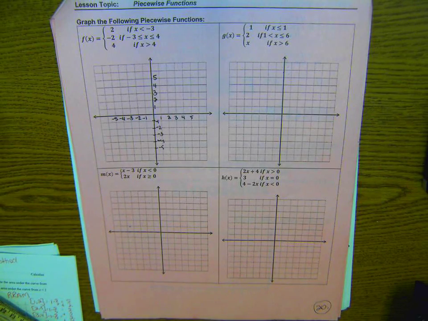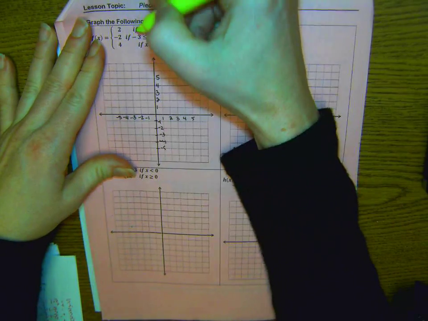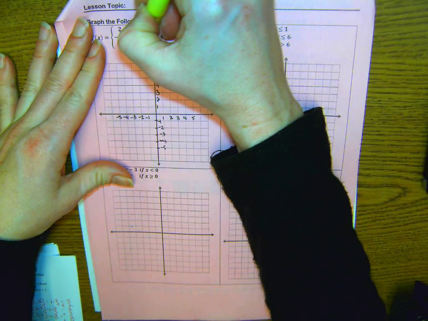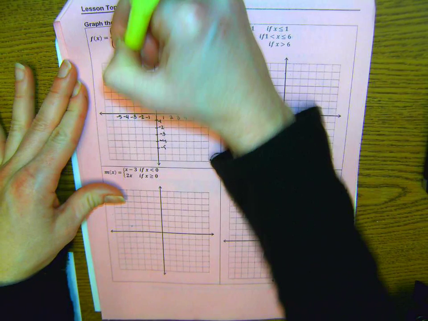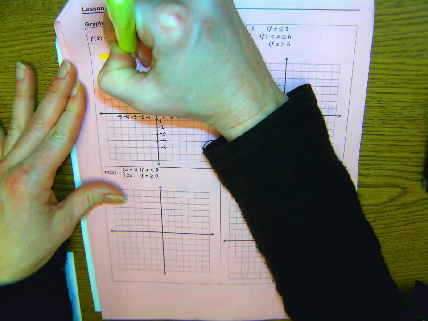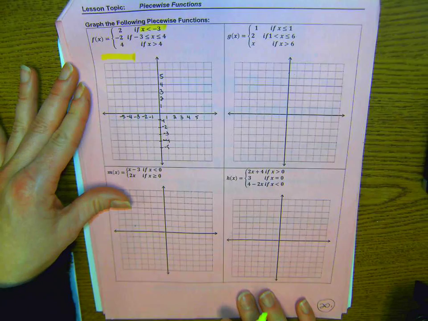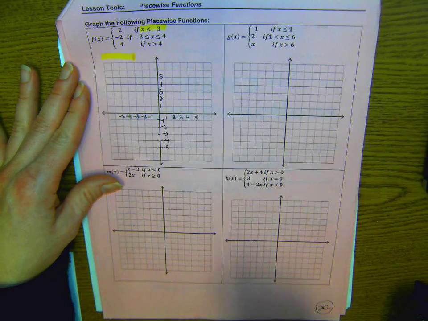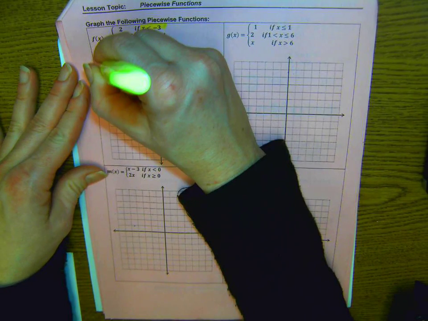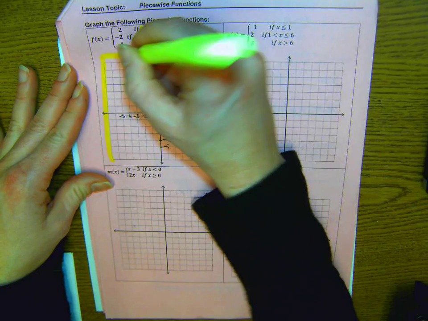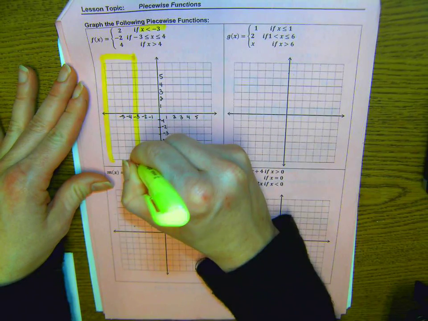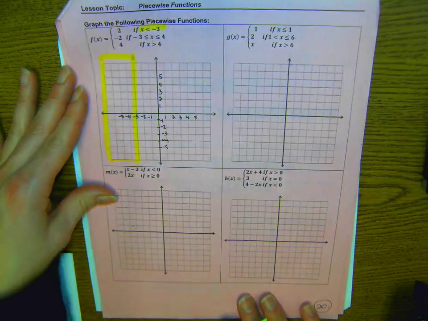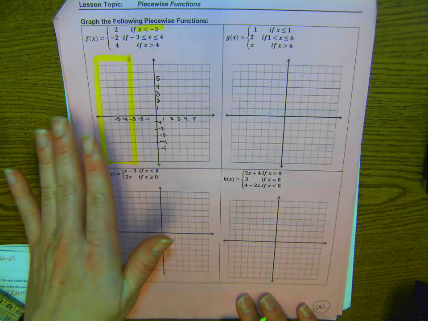One of the pieces is going to be when x is less than -3. So I'm going to put a little highlighter up here. That's going to be right there, not on the graph up there. I mean, if I were to put a box around it, it's going to be in this yellow region. Isn't that yellow region where on the graph x is less than -3?